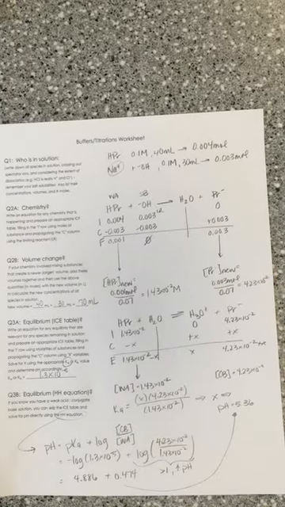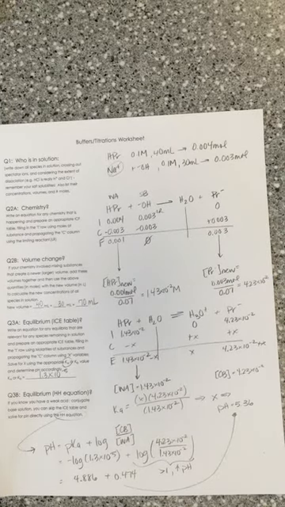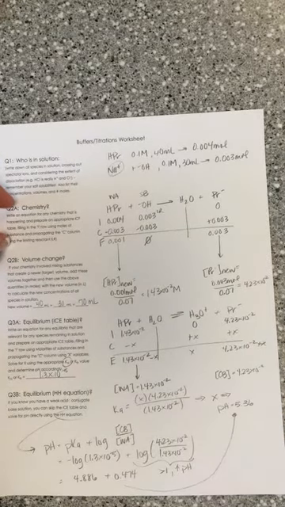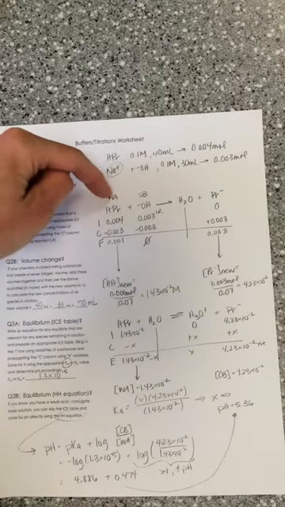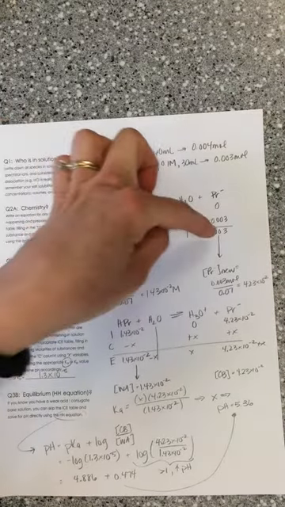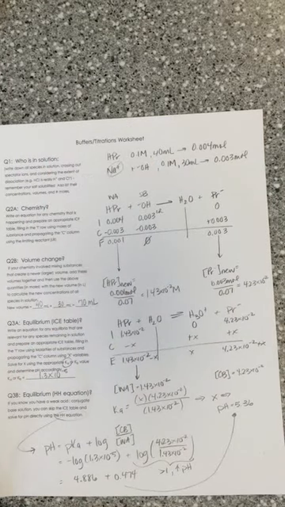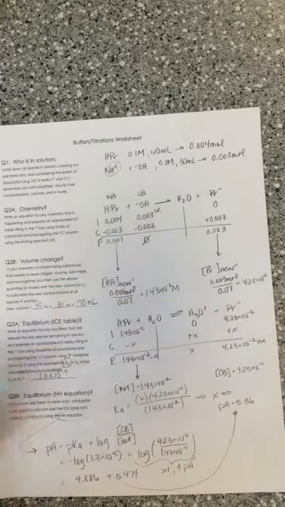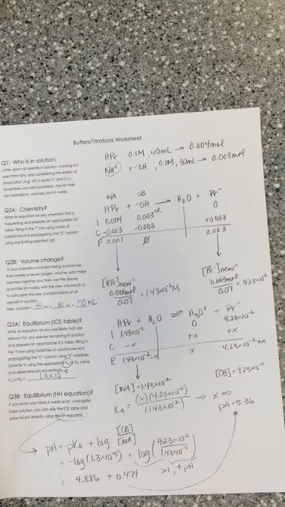So again, a lot of information that we went through fairly quickly, but we're always going to be using the same steps. Ask who's in solution and who does chemistry. Strong base rips a proton off of a weak acid. Use a reaction table to figure out the number of moles of species that remain after the chemistry is complete. Use the new volume to convert those numbers of moles into concentrations.